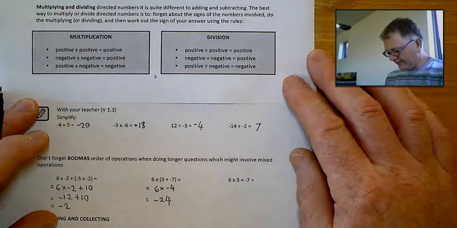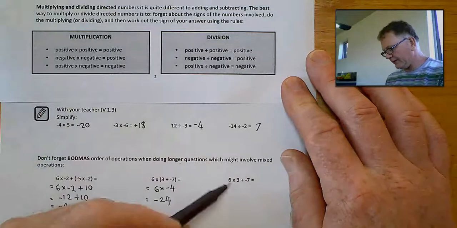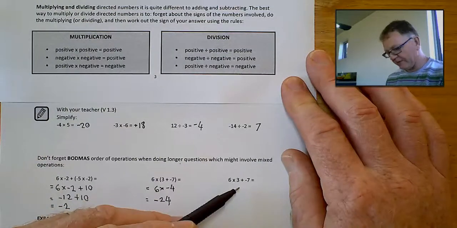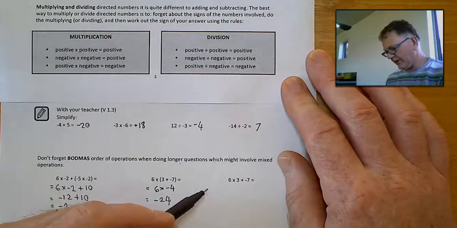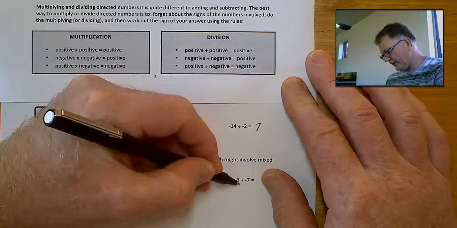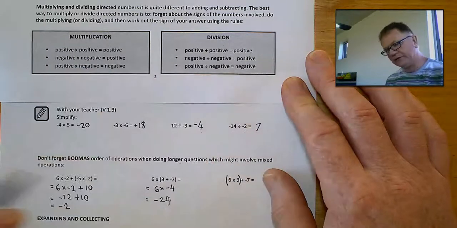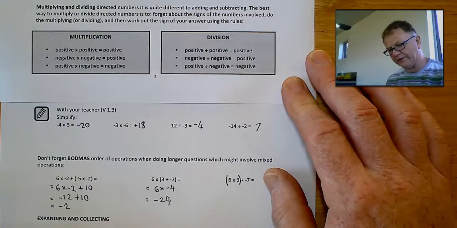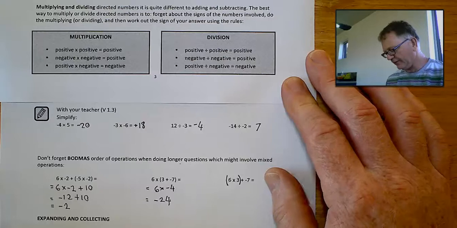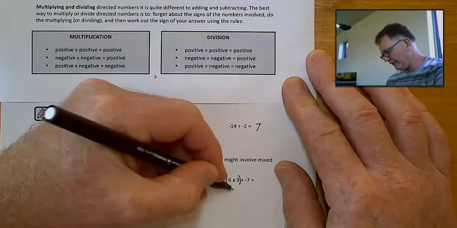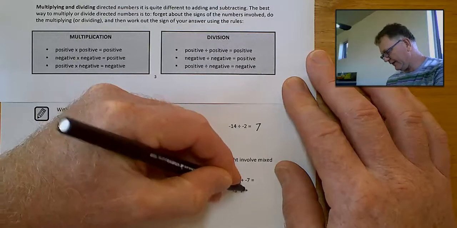And this one here, in this question here, we've got multiplication and addition in the one question. So when that's the case, always do your multiplication bits first. It's as if you've got invisible brackets around those. So 6 3s are 18. The question becomes 18 plus -7.